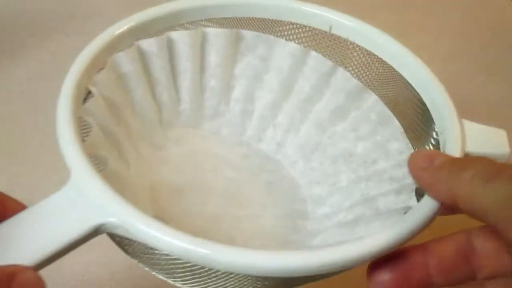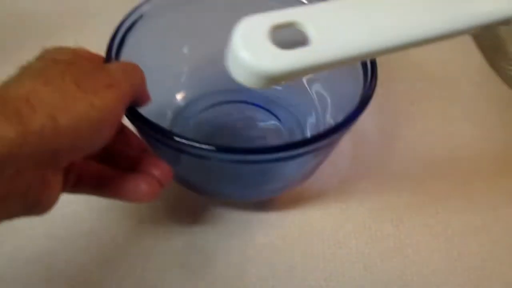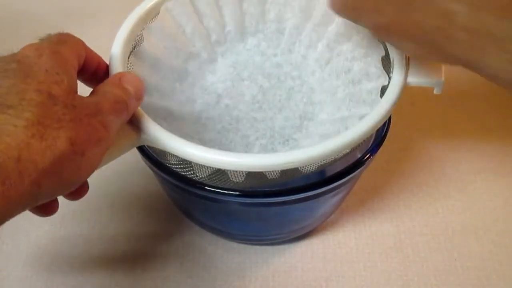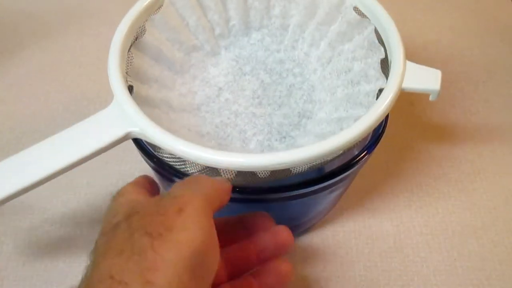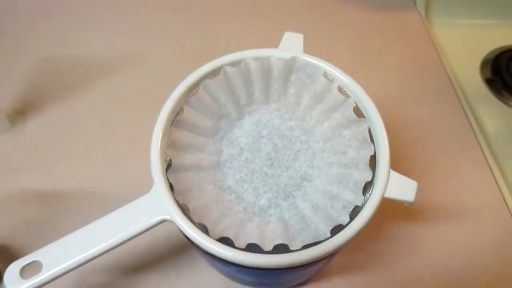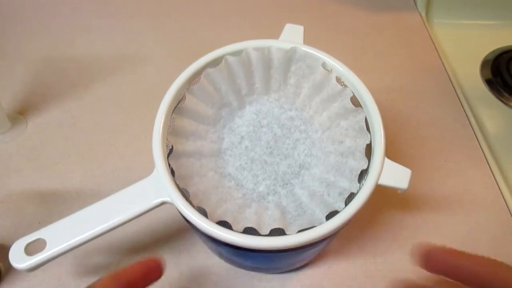We're going to move the scale, and let's put the coffee filter into our strainer. This is where the bowl is going to be very handy, so it will catch the liquid.